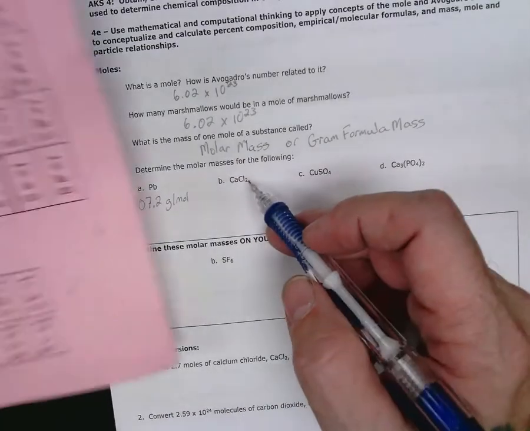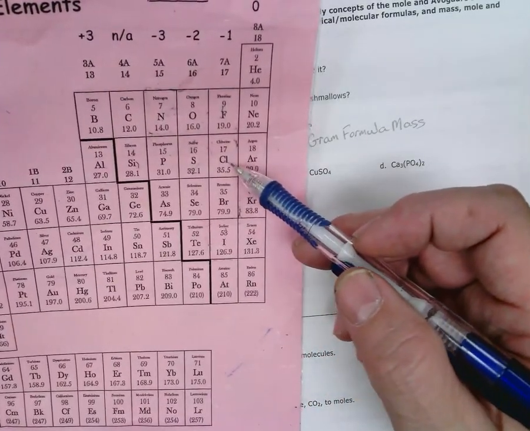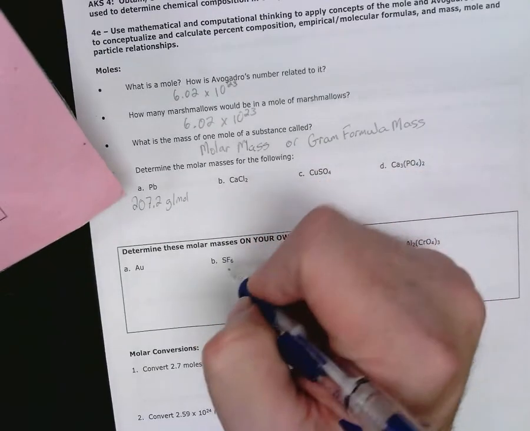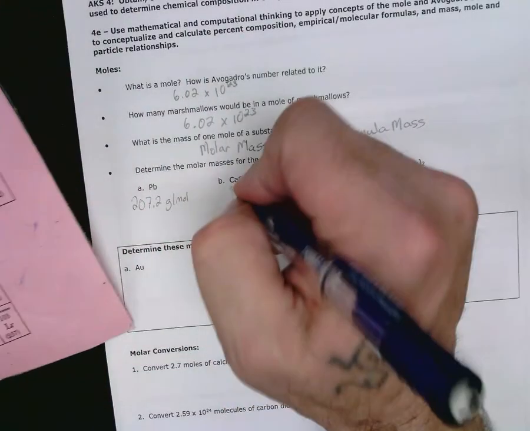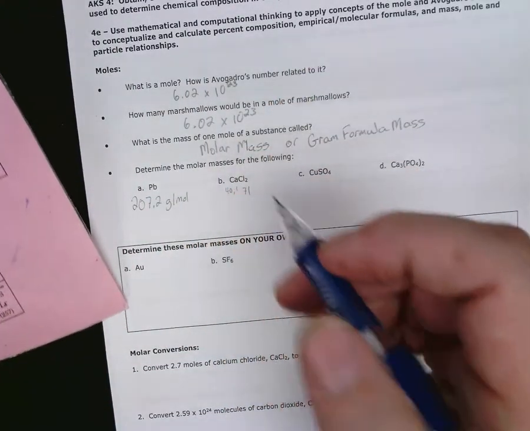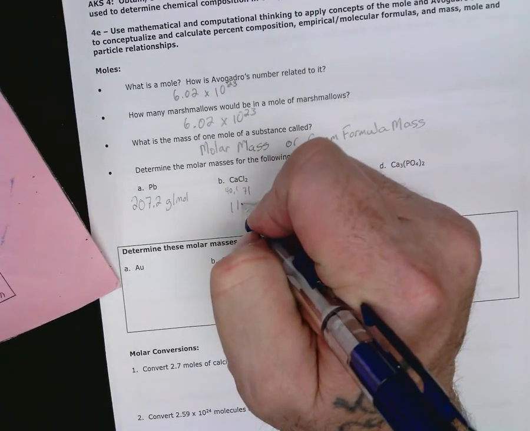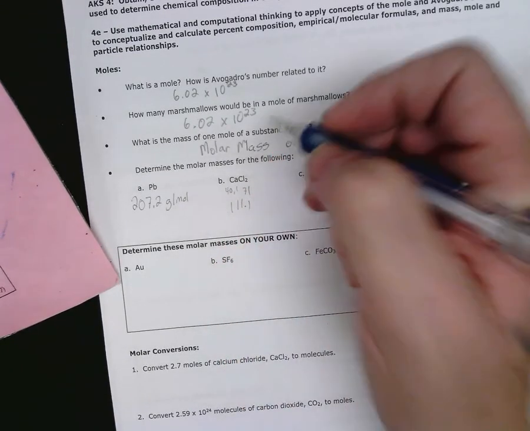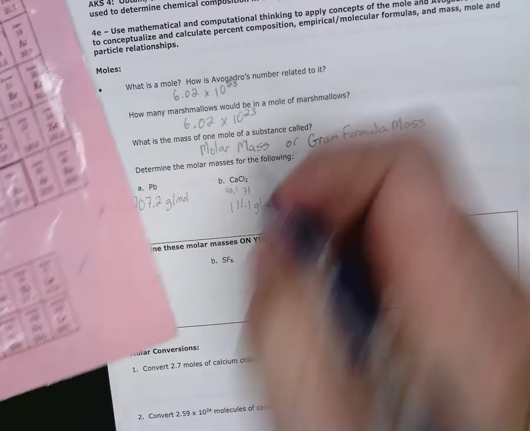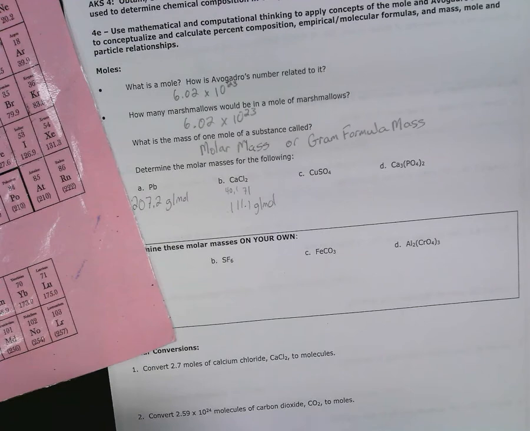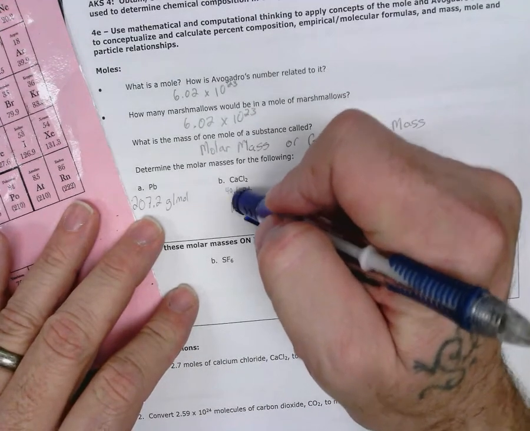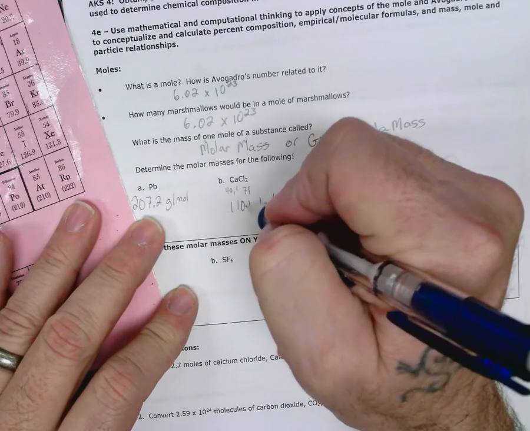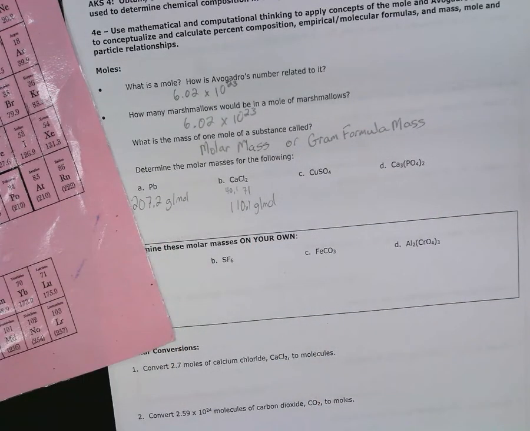It's just adding stuff up. I've got 2 chlorines at 35.5 apiece, so that's 71. And I have a calcium at 40.1, so 40.1 plus 71 is 111.1. Is that right? See, without adding things up in a calculator, I'm going to get as bad as y'all. 70 plus 40.1, 110.1. Oh, Erwin, your math skills are in decline, sir. Okay. 110.1 grams per mole.